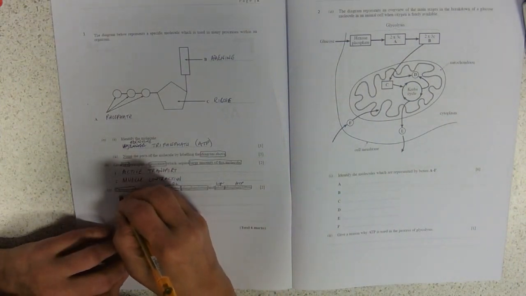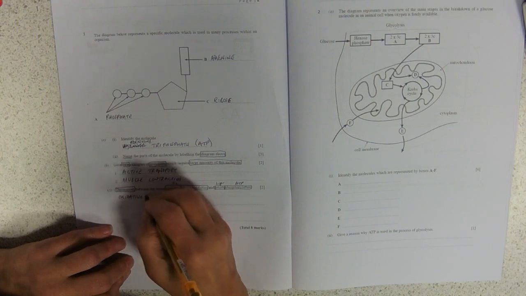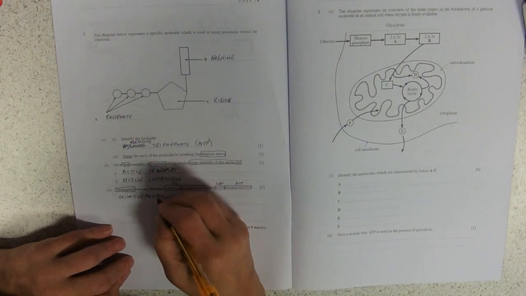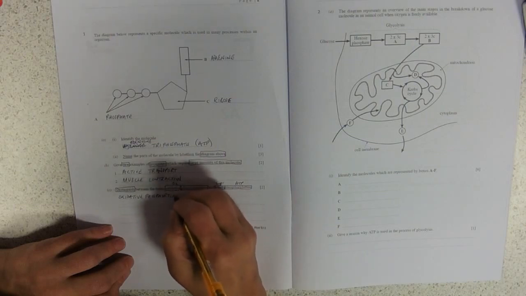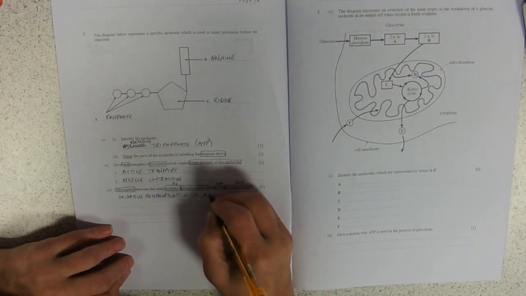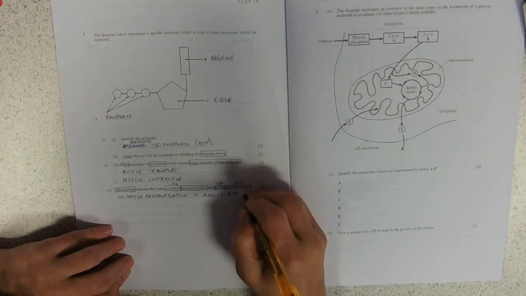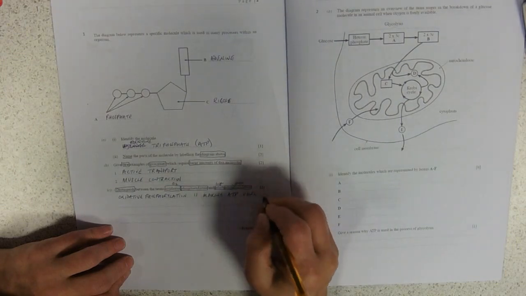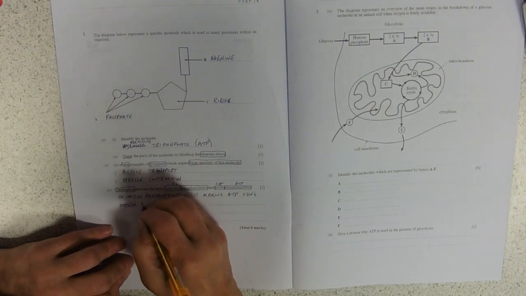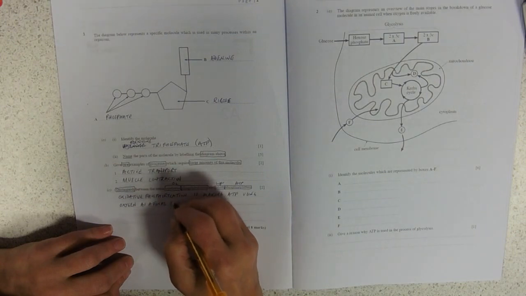So oxidative phosphorylation, great word, phosphorylation, is making ATP using oxygen as a final electron acceptor.